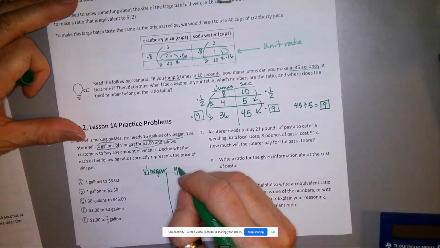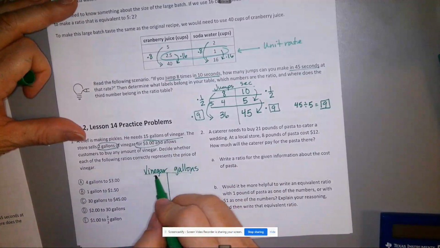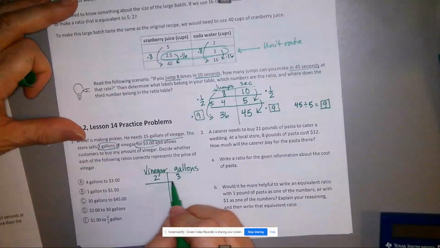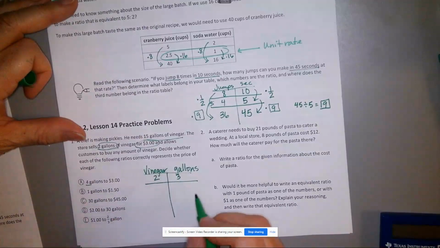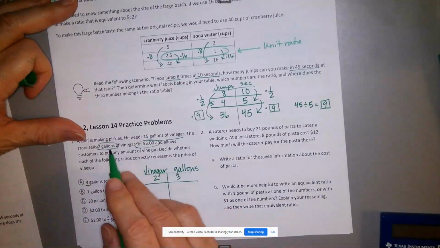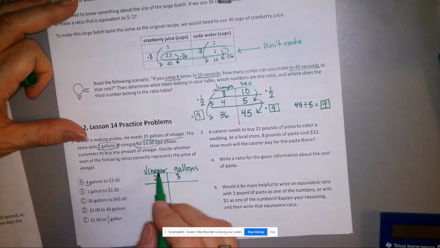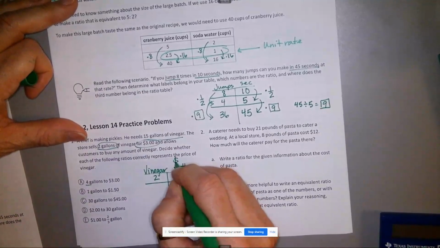Vinegar and gallons. And my ratio is 2 to 3. And then I'm going to put on all the numbers that they're giving me. I got 4 gallons. Oh, it's not vinegar to gallons. I'm sorry. This vinegar is my gallons. This is my money.